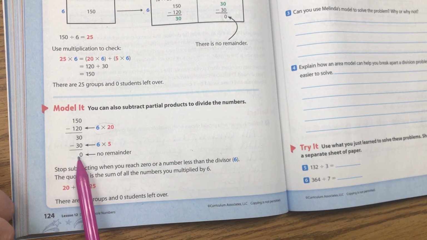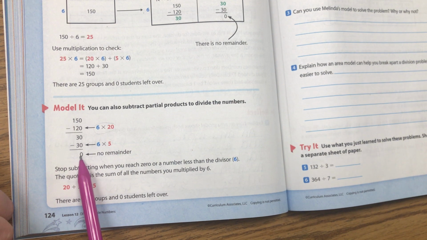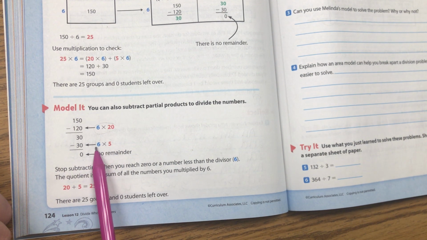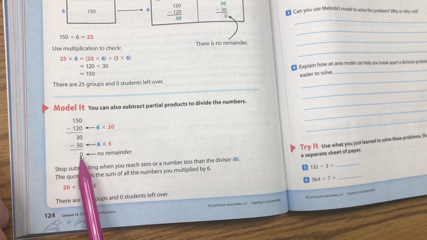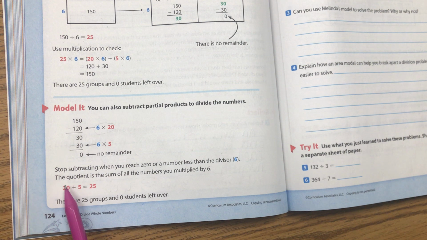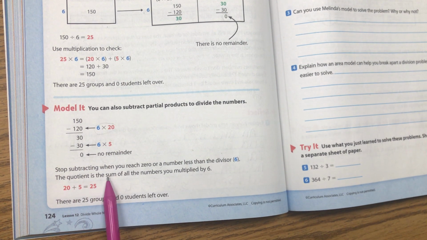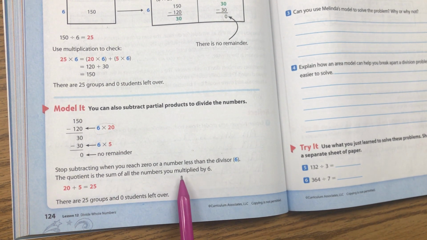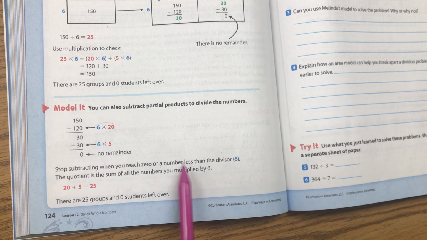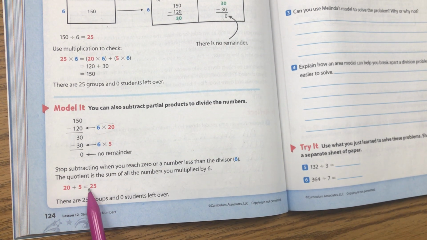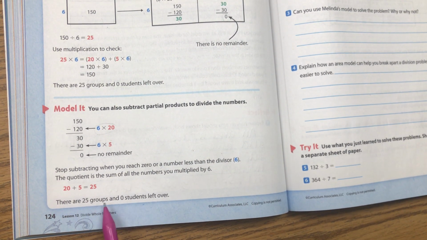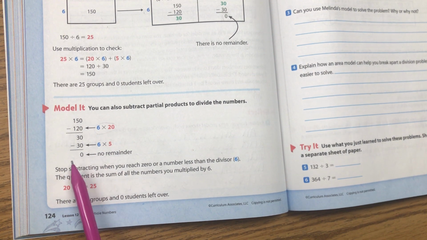So if we had 4 people left over, we couldn't make another group because a group has to have 6. So we would have to say there were 4 students left over. The quotient is the sum of all the numbers you multiplied by 6. 20 plus 5 equals 25. There are 25 groups and 0 students left over.